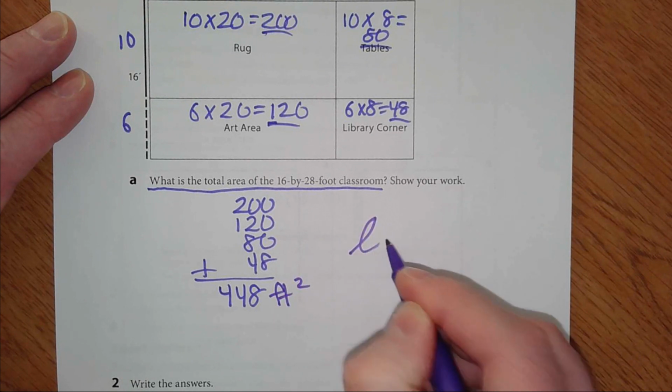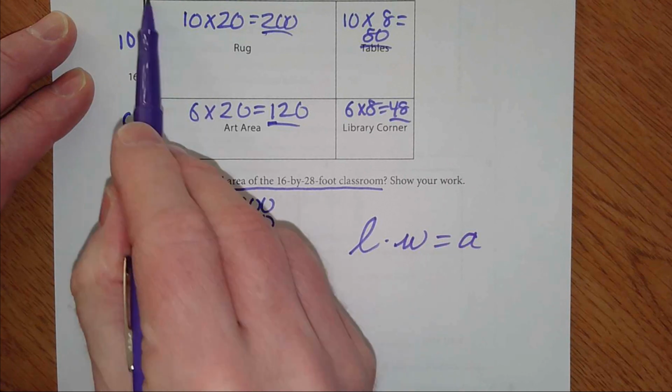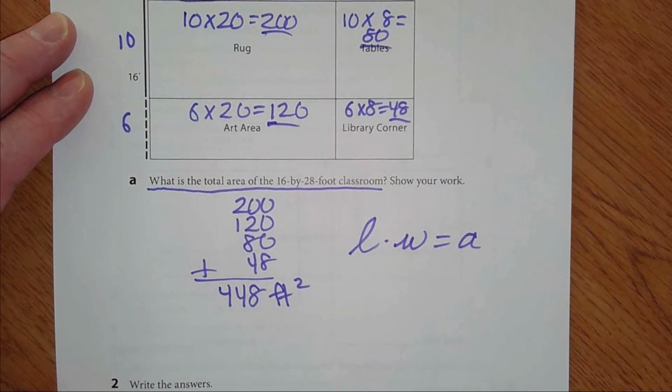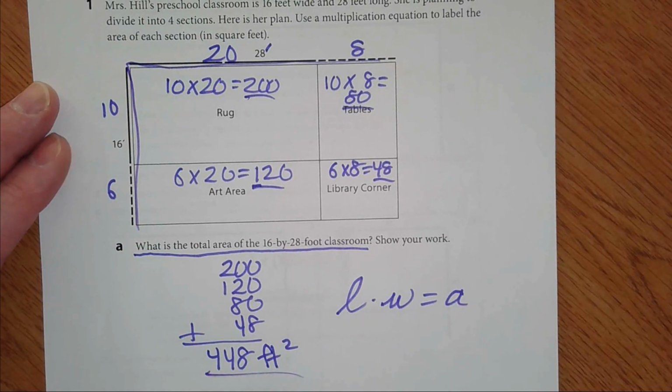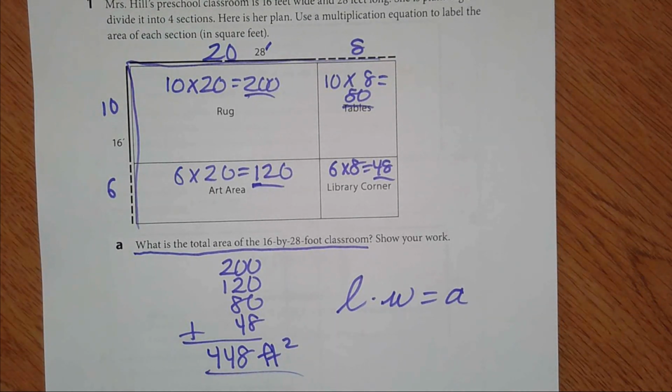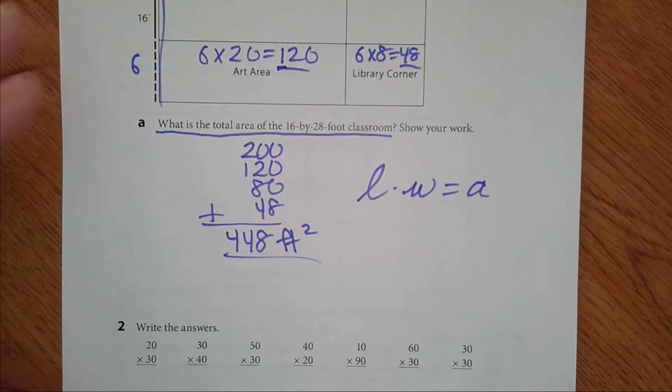Length times width equals A. The length, 28, whoops, sorry about that, times the width, 448 square feet. Very good. Now down at the bottom, you'll be able to do that lickety split.